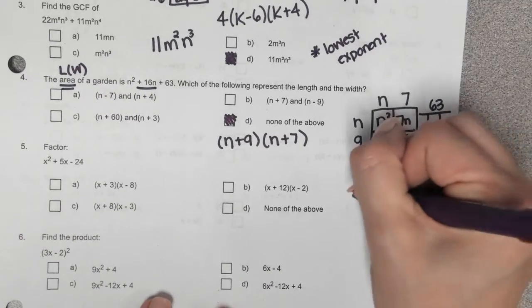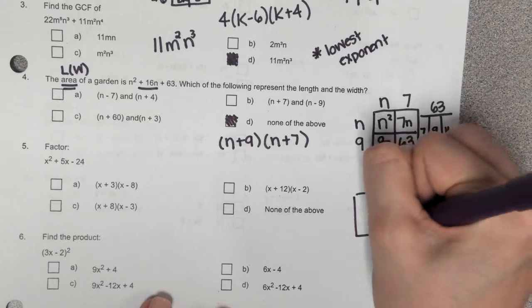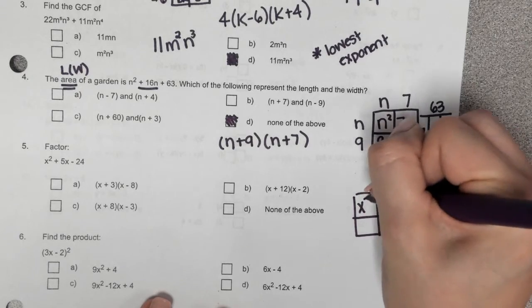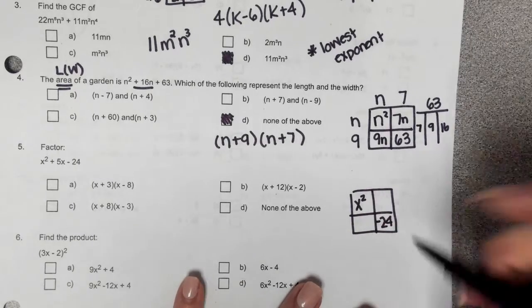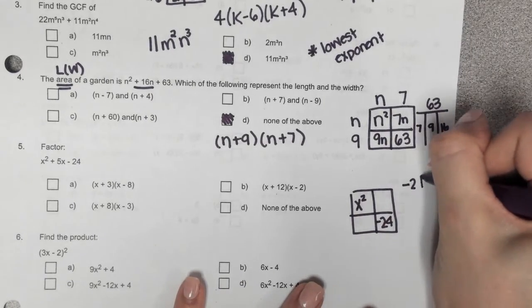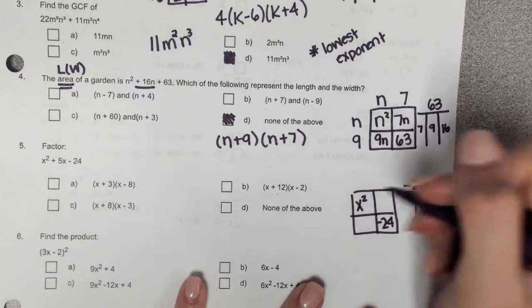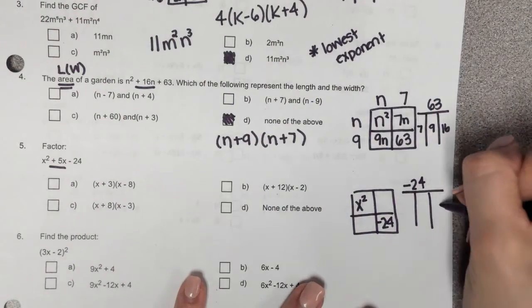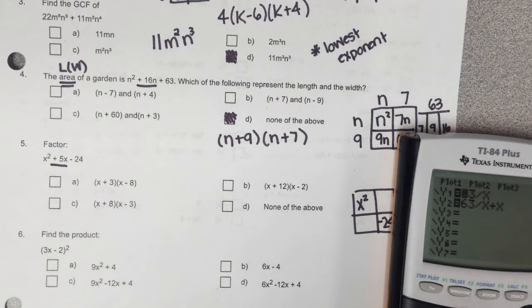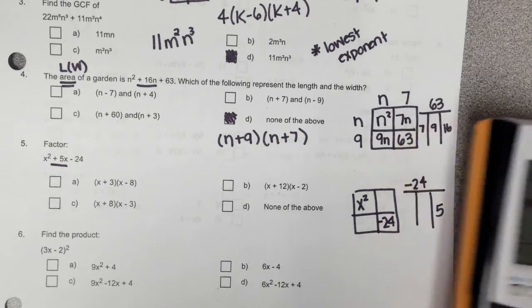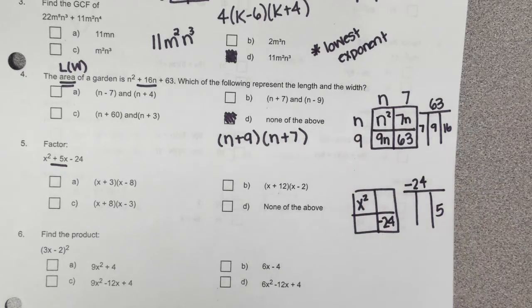So next one. There's no GCF, so I just fill in my box. X squared, negative 24. Multiply across. 1 times negative 24 is negative 24. To find the middle spot, 5. So I take negative 24 divided by x, negative 24 divided by x plus x. And I am looking for a 5. 8 and negative 3.